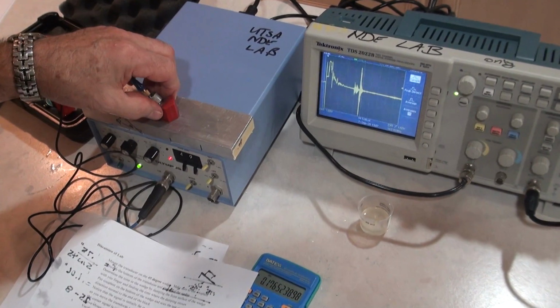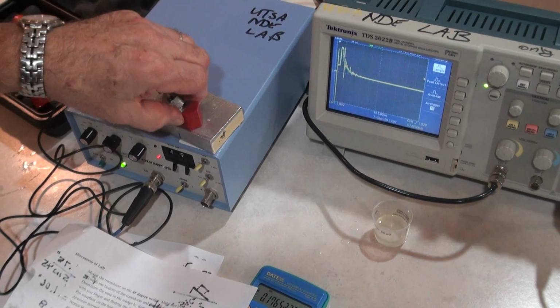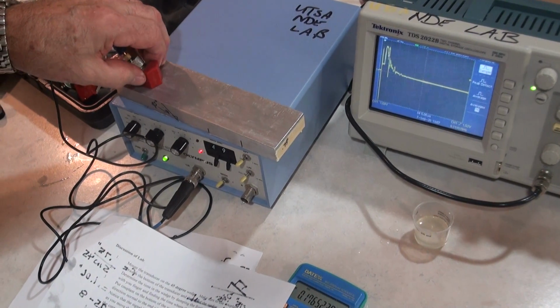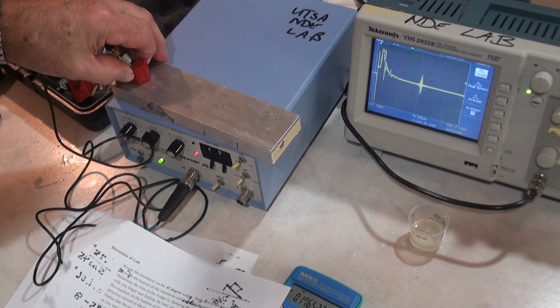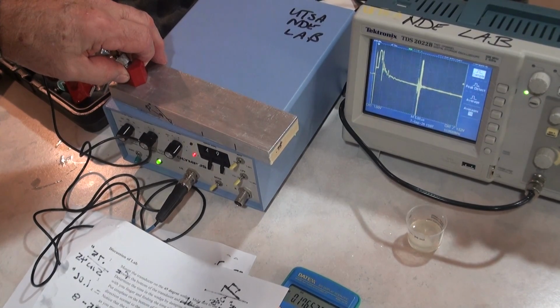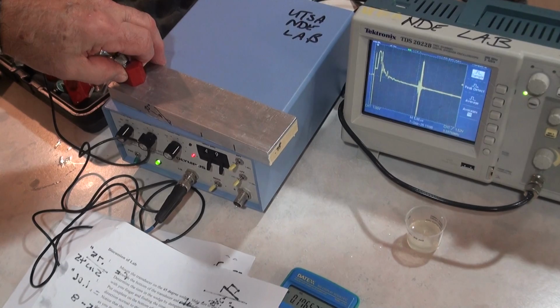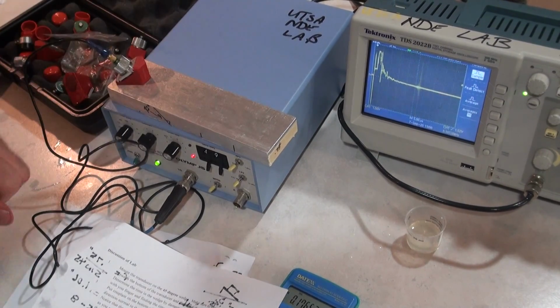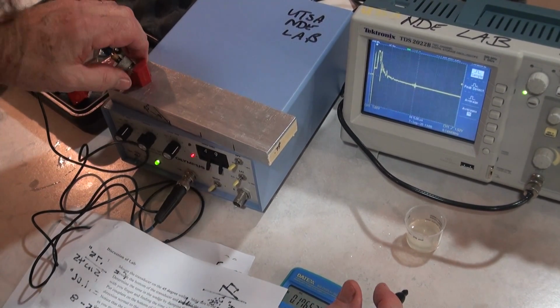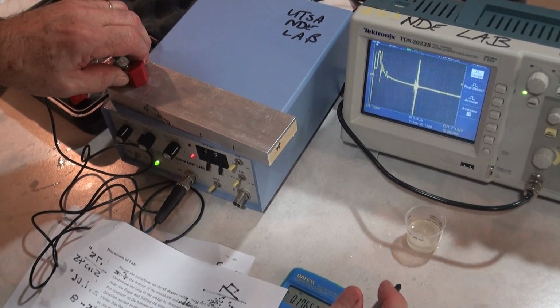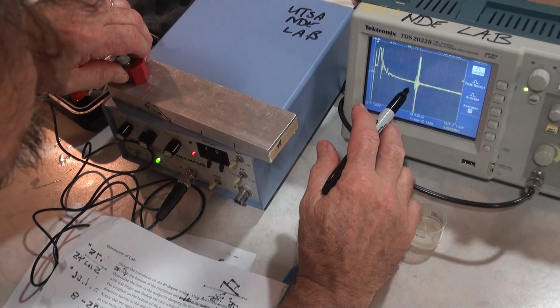Okay, now I'm going to go back to the smaller defect. See if I can find it. Okay, there's a major signal. Notice how close that first tip diffracted signal is. Does everybody see that? Alright, so you can see a signal right close to the back wall.